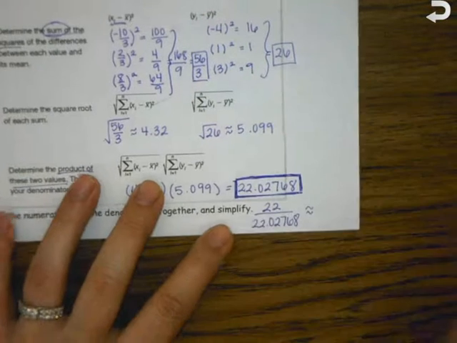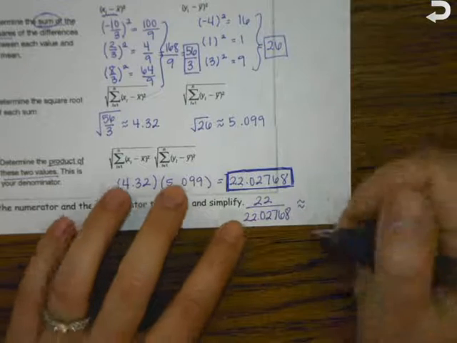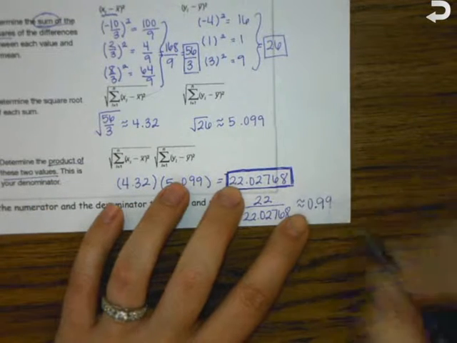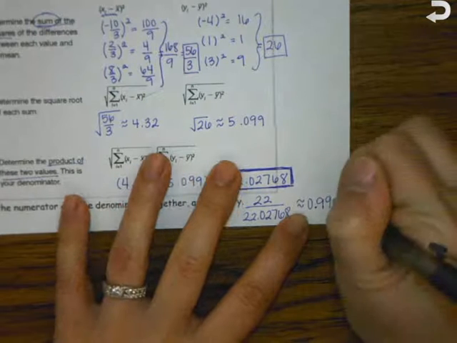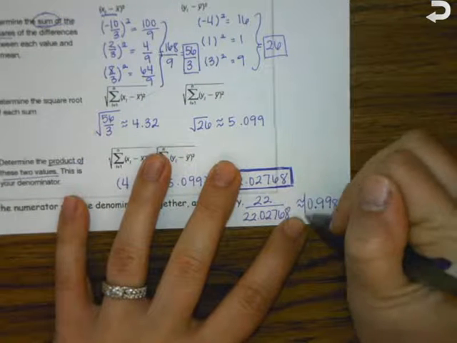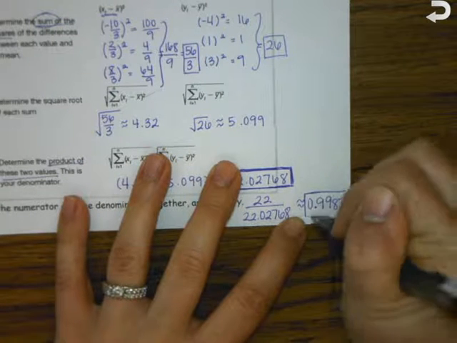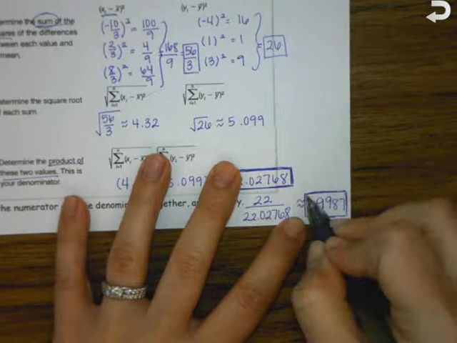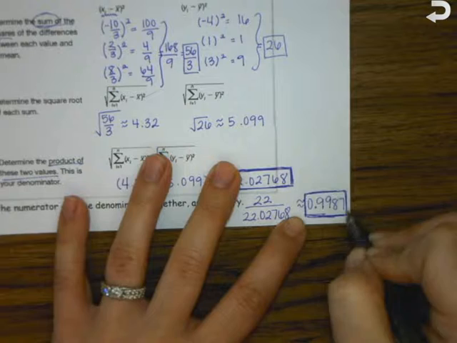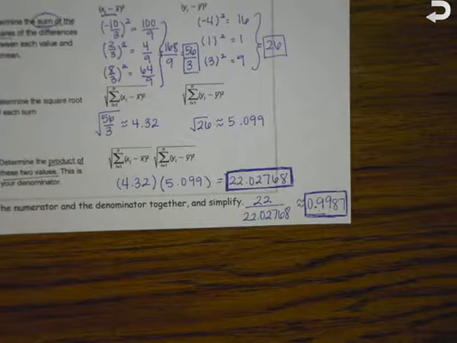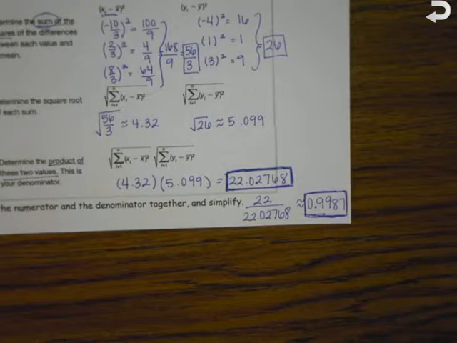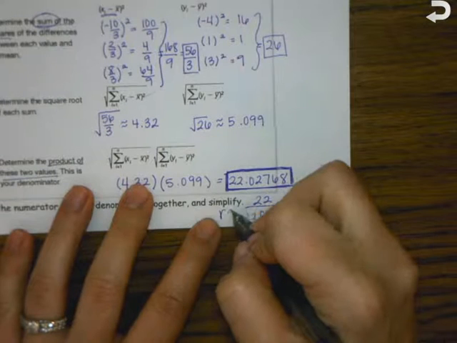which is approximately 0.099. I'm sorry, 0.9987. So that's your R. So does this data make a pretty straight line? Yes, because it's a big decimal, right? It's close to 1. So that's going to be our R. Let's put R as approximately.